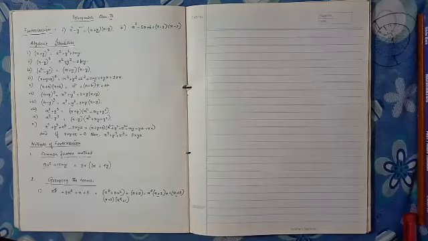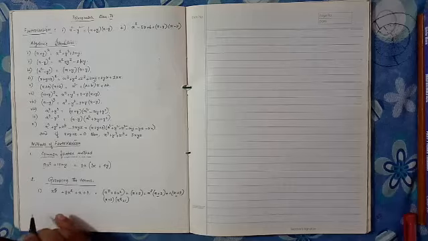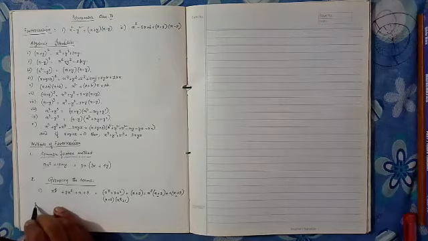Then third, factorization by making a perfect square.